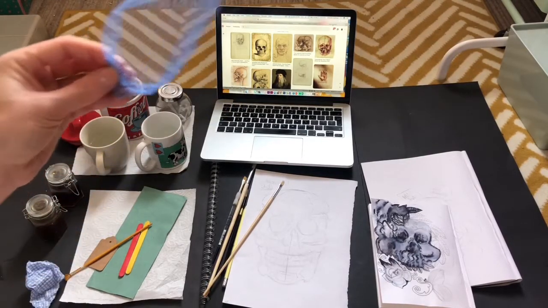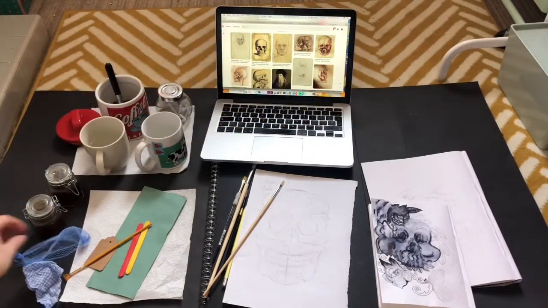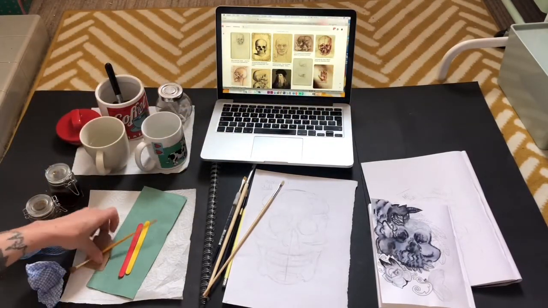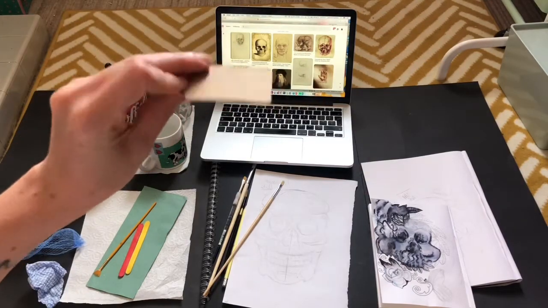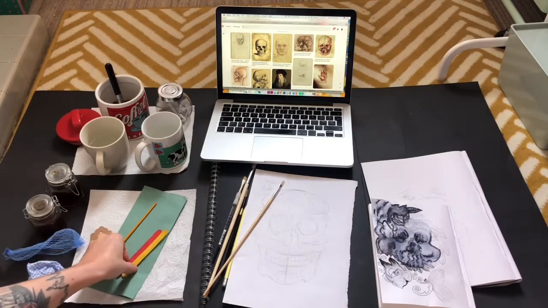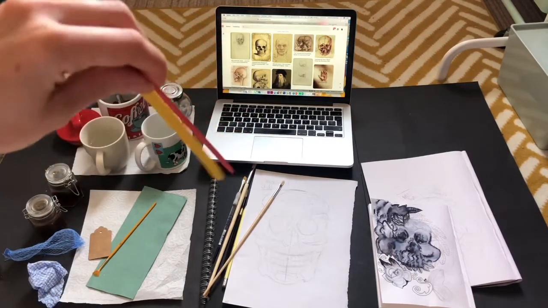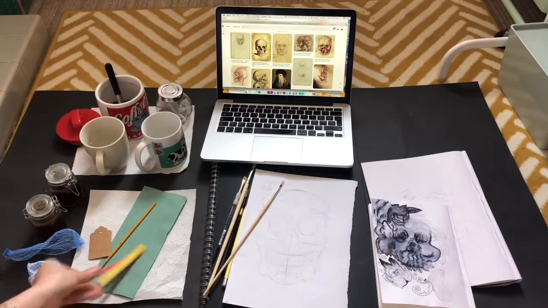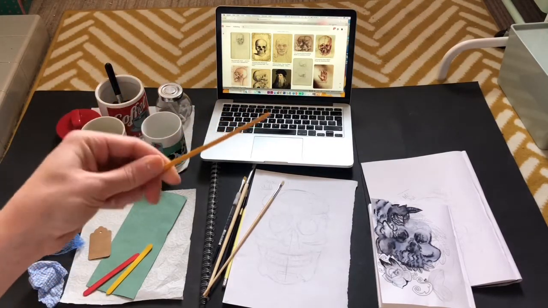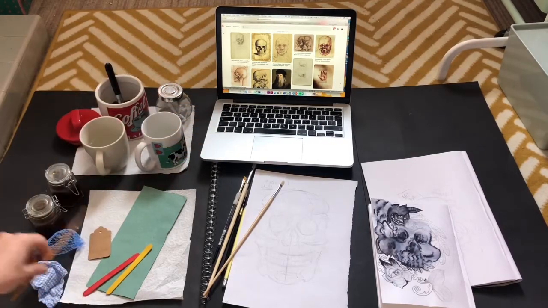You could use some old net to dab. That might create a nice pattern. That's just from my Easter chocolate. You could use a bit of cardboard that you've cut out and you could drag the ink. You could use some lollipop sticks, again, to drag the ink or use the end to draw with. You could use the end of some kind of brush if you don't want to damage it and just draw with the end like that.